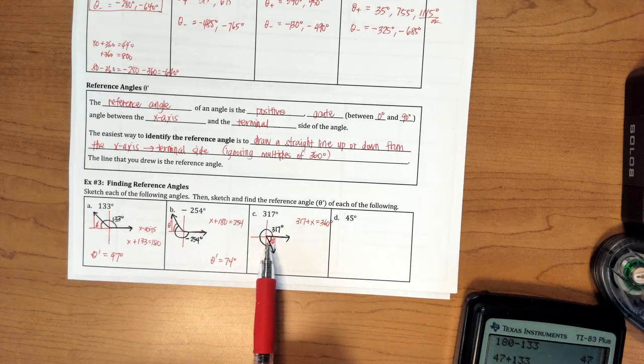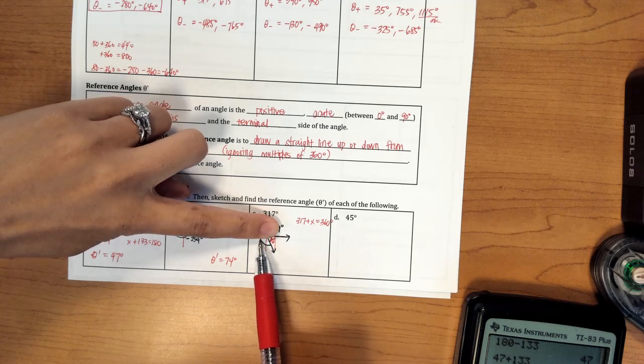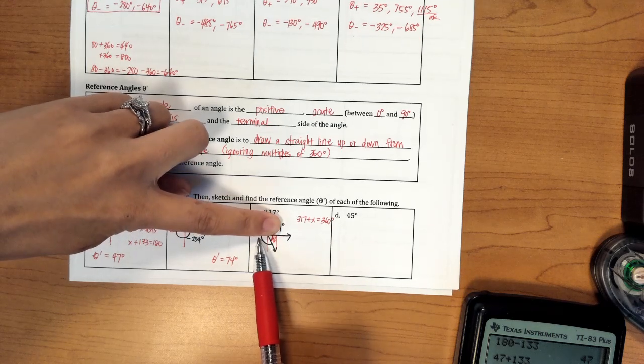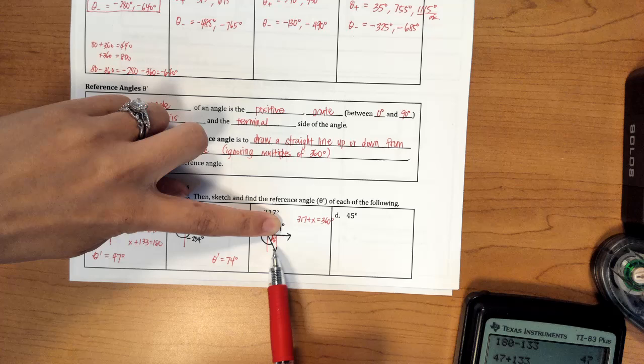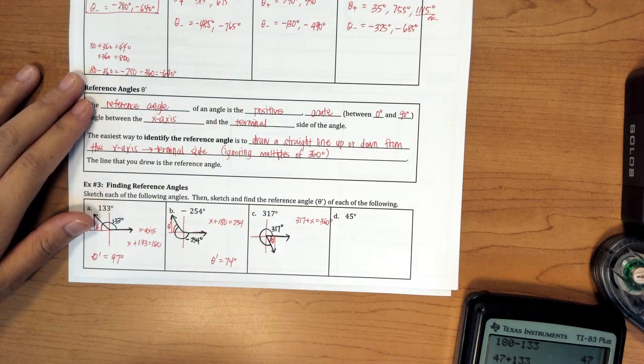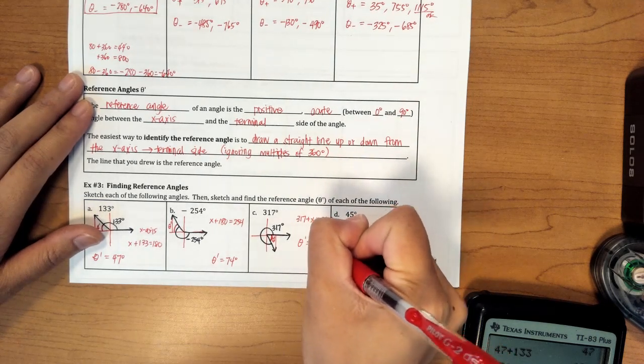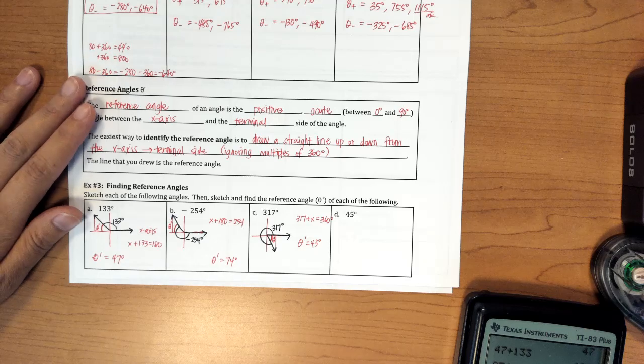It wouldn't be helpful to take 317 minus 180, because then I'm left with this piece right here, and we want the piece over here. So now we can do 360 minus 317. That is a reference angle of 43 degrees.